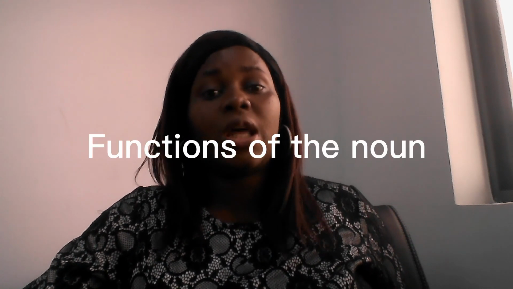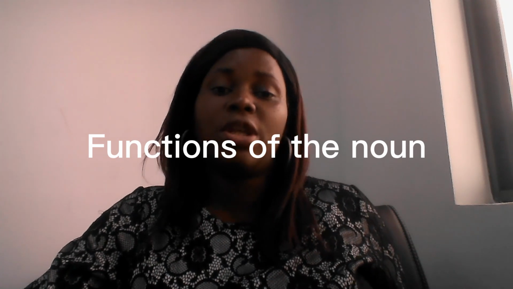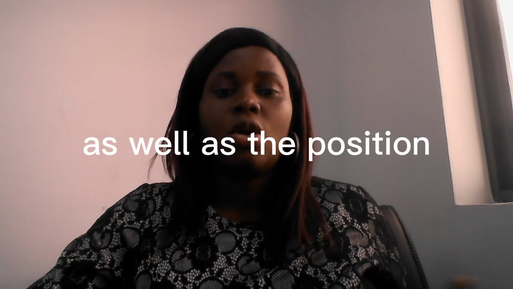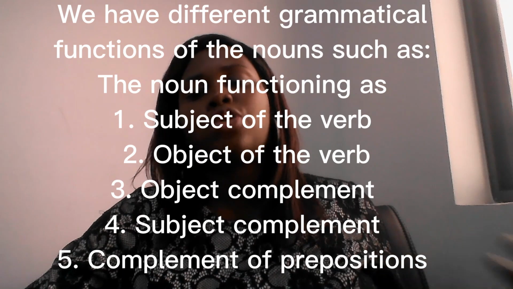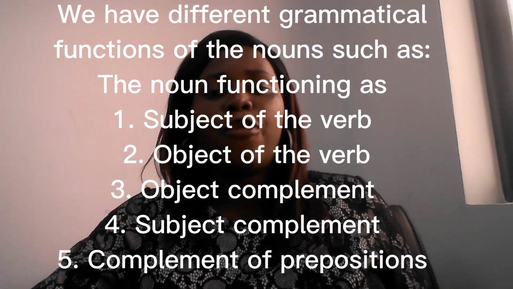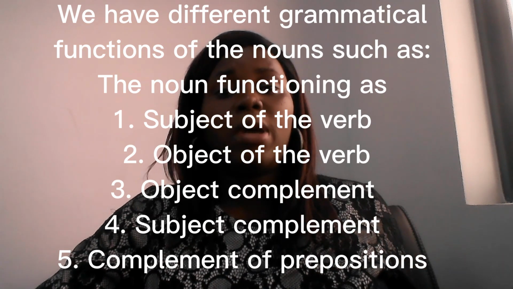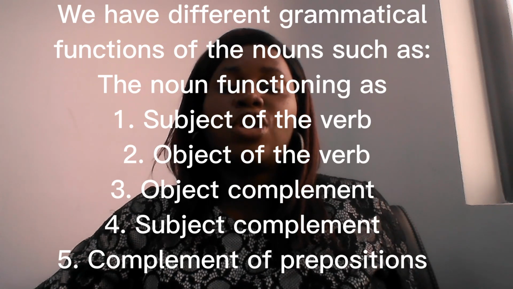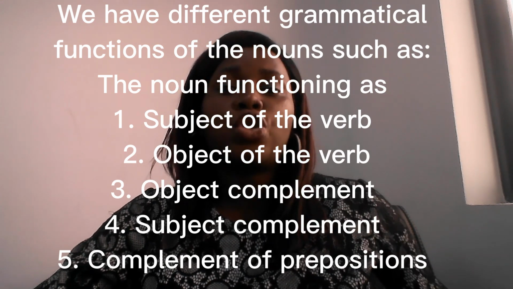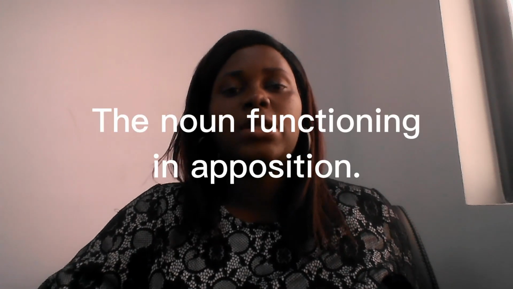So let's quickly go into the functions of the noun. When we talk about the functions of the noun, we are talking about what the noun is doing in the sentence. That's basically what the function refers to. We have different grammatical functions of the noun, such as the noun functioning as subject of the verb, object of the verb, object complement, subject complement, complement of prepositions. We have the noun functioning in apposition. So we're going to be explaining this concept so that we can understand it better.